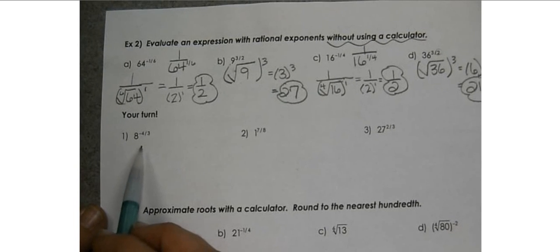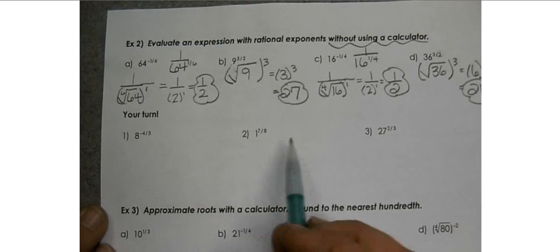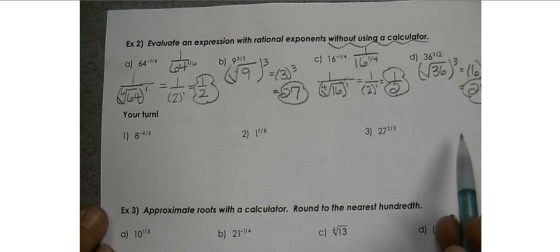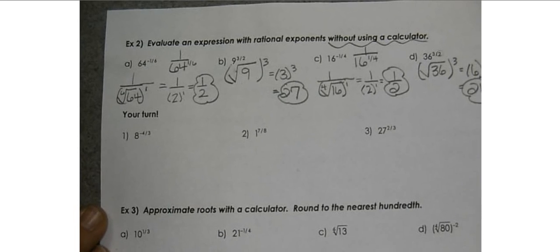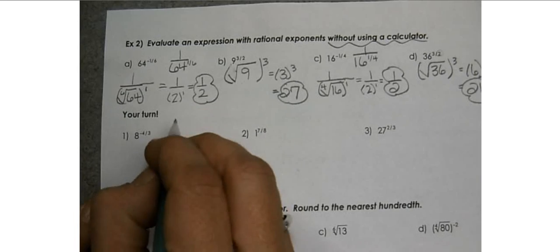So take a second and pause. I know some of you won't, but I'm asking you to pause and try these your turns on your own. And then when you're set, you can check out what the worked out solutions are. So please press pause.